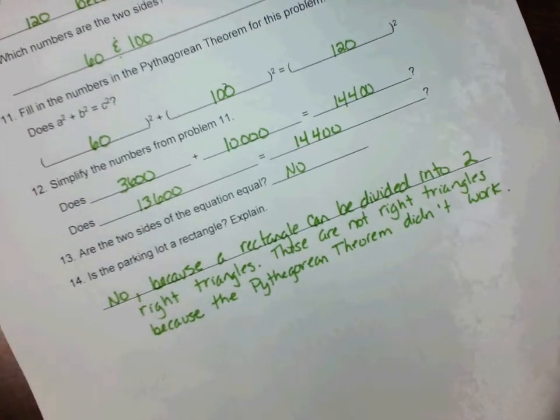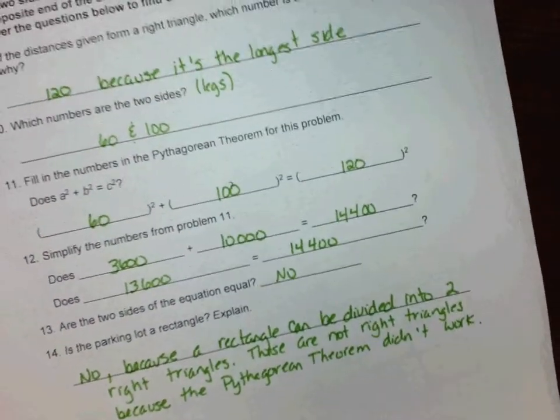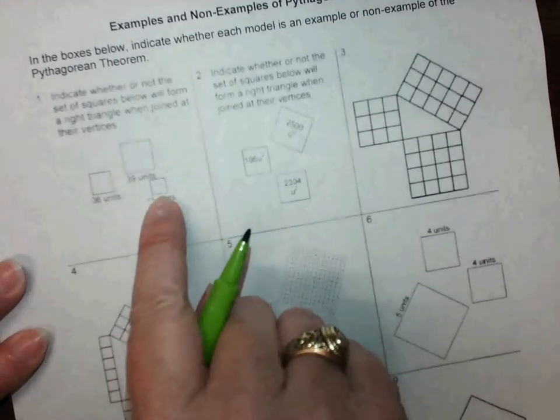Okay? And then this last page is just showing you different ways that the Pythagorean theorem might be modeled. Remember, they like to model the Pythagorean theorem using squares. They put the squares together to form the right triangle. And if you could put these squares together, would they come together to form a right triangle?